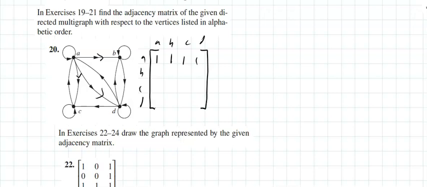Let's go from B. B to itself, there's a loop. B to A, that doesn't count. I said the right thing and I wrote the wrong thing. B to A, there is none. B to itself, there's a loop. C to itself, there's a loop. D to itself, there's a loop. So get those out of the way. That's the loop. That's a diagonal. The diagonal is always the loop because you're going to itself.